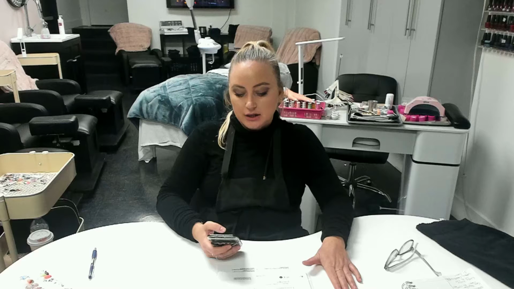So there are also bits for natural nails. You can use the bits for natural nails when you're doing pedicures. You can clean up the cuticle line. You can get rid of ridging or uneven surfaces. Again though, with a natural nail you have to be very careful not to apply too much pressure.